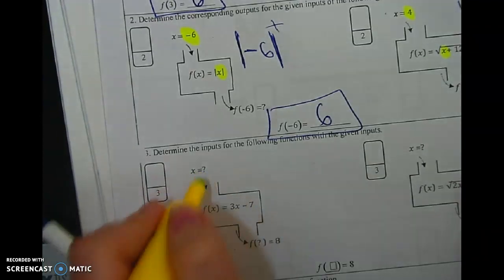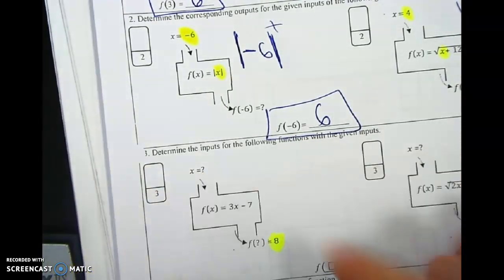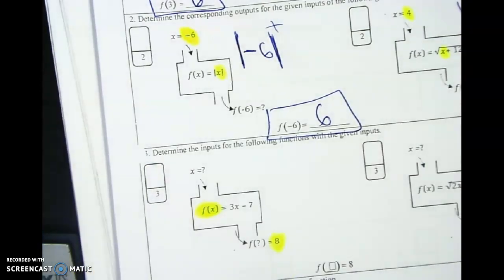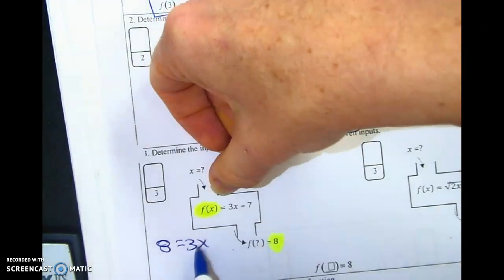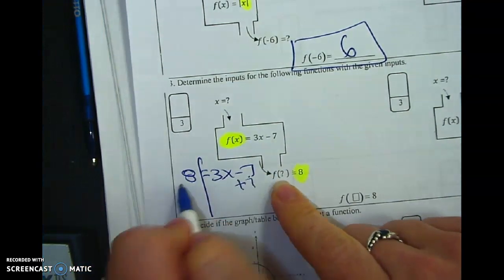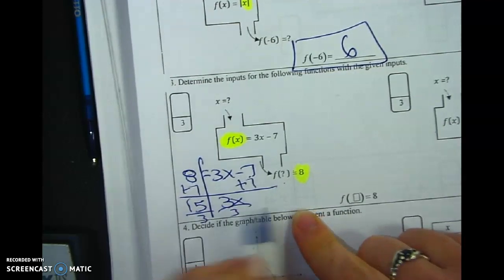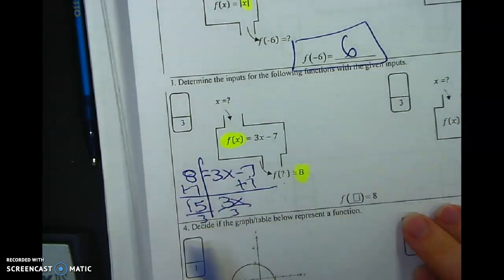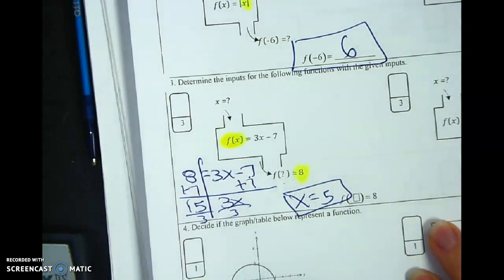More plugging in. Oh, but this time, they didn't tell us the x. So this time, they want us to plug it in right there. So then I'm going to go 8 equals 3x minus 7. Draw my line. Who's going to stay? Who's going to move? This is going to go over there. 15, 3x divided by 3. X equals 5. Okay?